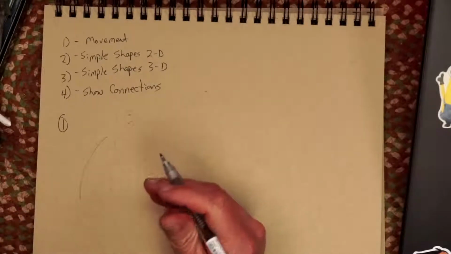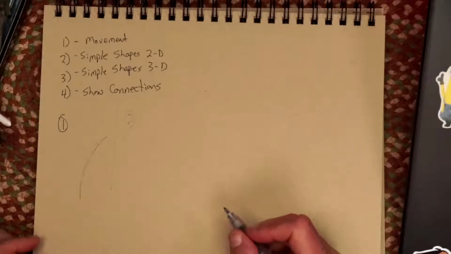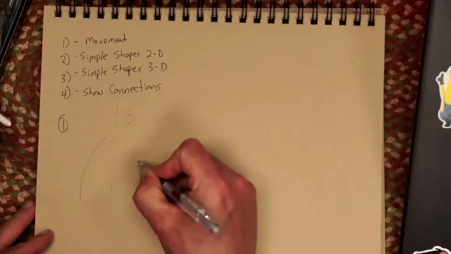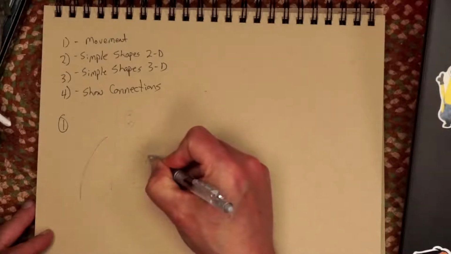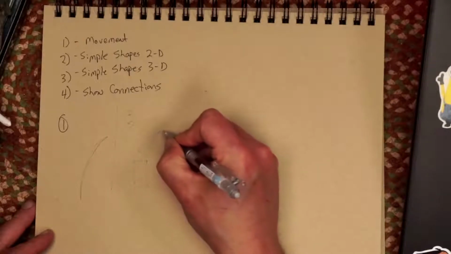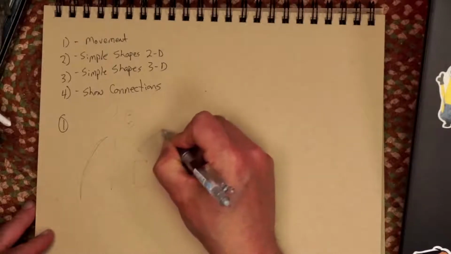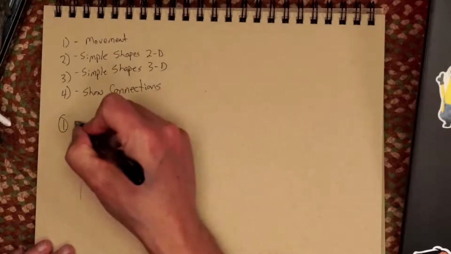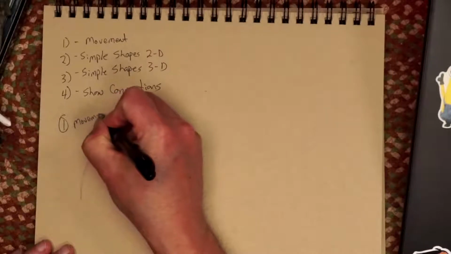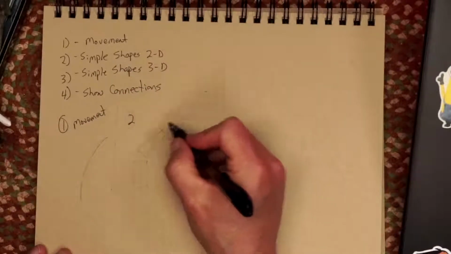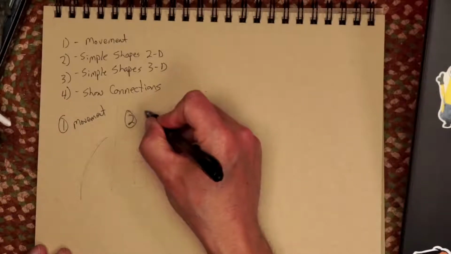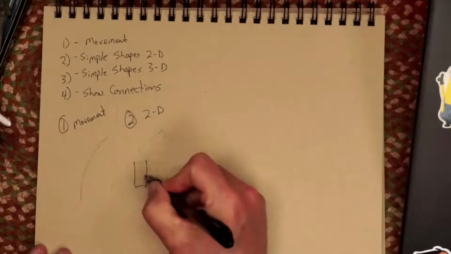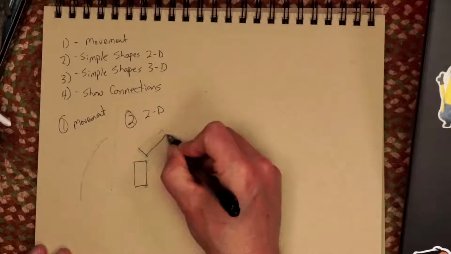And what we're doing is these shapes are going to be masses. All right? So we could express this with one rectangle going straight and a second rectangle at an angle. Okay, so that is going to be our two-dimensional shape. We've got movement on one, first step. Okay, what's the movement? Second step, what is the simple two-dimensional shape? And that's pretty simple right there, basically a box.